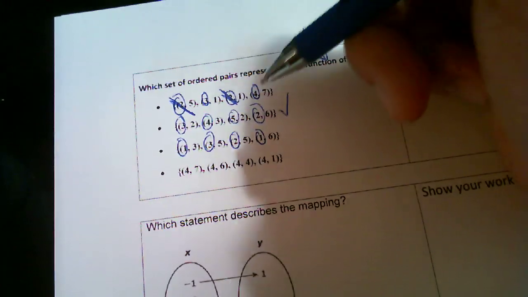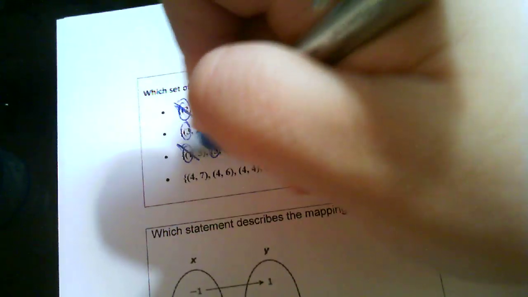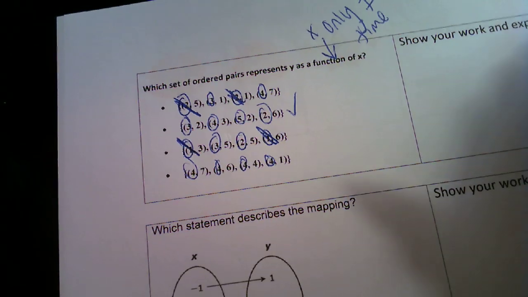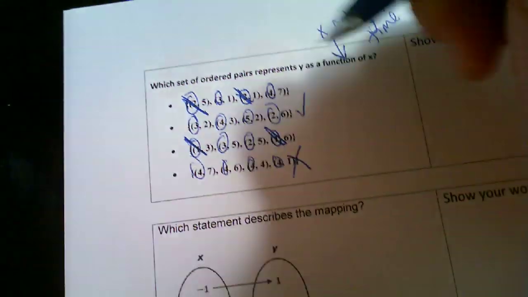3, 4, 5, 2. So far, good. Let's look at all the answers. 2, 3, 4. I'm just circling my x values. 1, that's not it. It's used twice. Alright, 4 is used all the way, so this is not a function. Correct answer would be B.